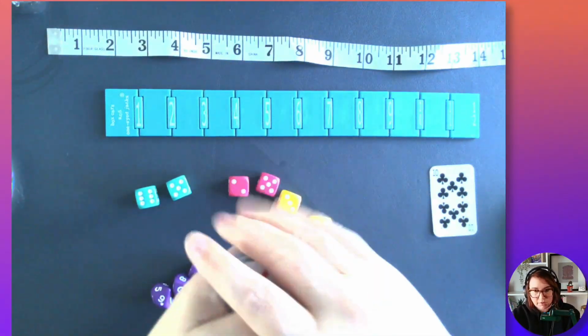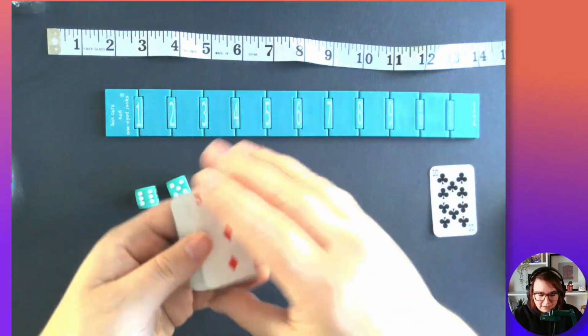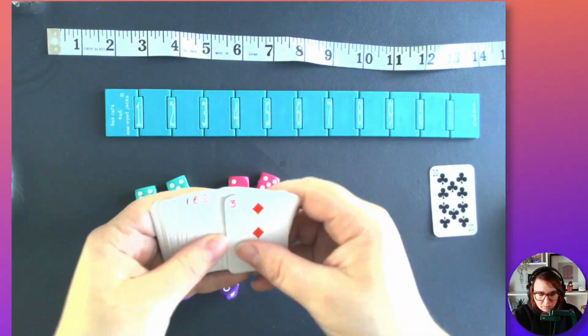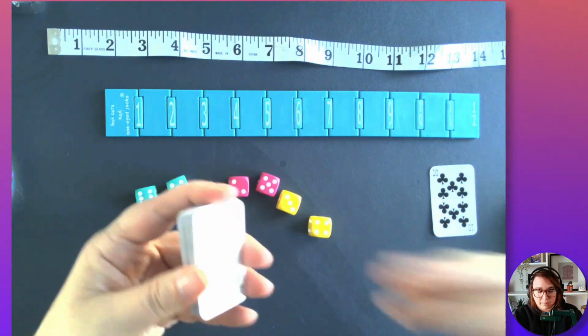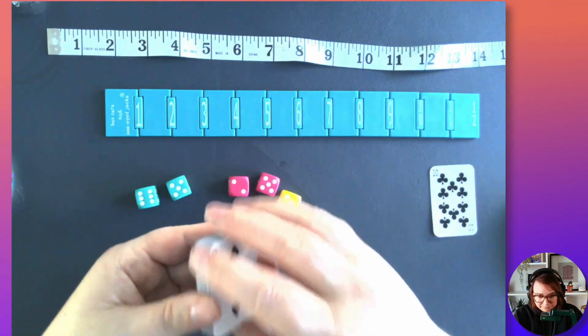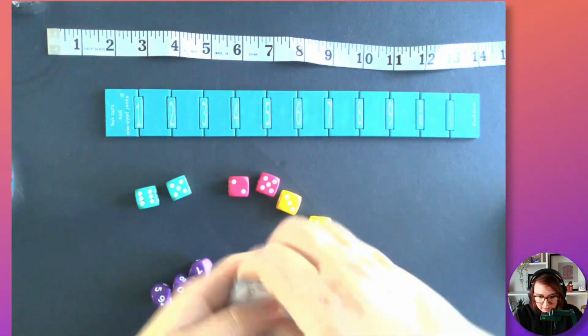So if you don't want it to be super complex, like you just want them to work with the digits 1 to 5, then take the digits out you don't want them to work with. Adding the zeros in adds complexity, right? Going up to 9 adds complexity. So you can play with lots of different materials.